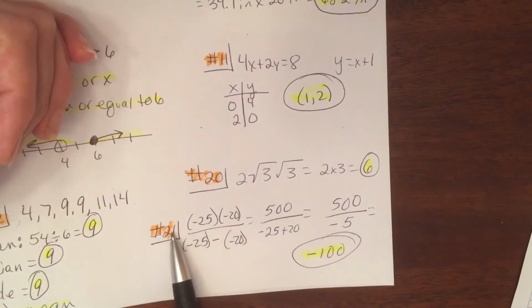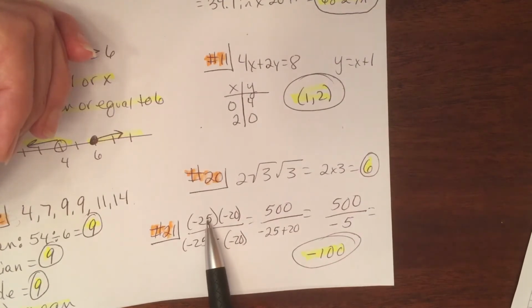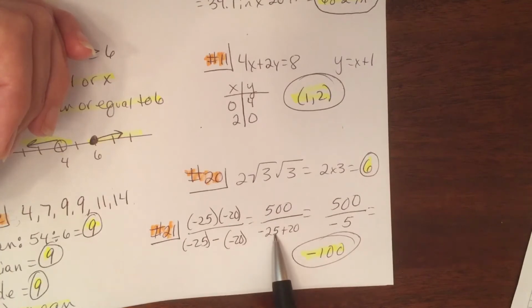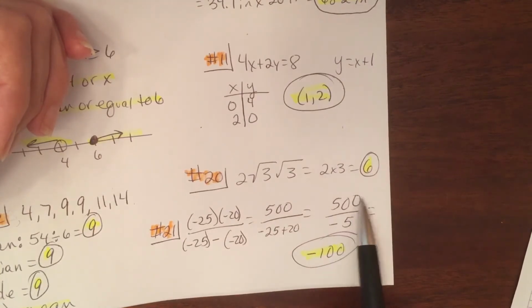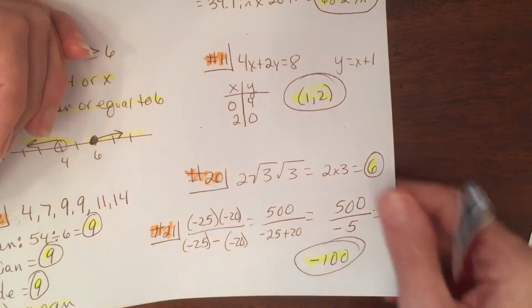Number 21. Negative 25 times negative 20 over negative 25 minus negative 20. So this negative times negative gives me positive 500 on top. Negative 25, I want to add the opposite. Negative 25 plus 20 gives me a result there of negative 5. 500 divided by negative 5 results in negative 100.